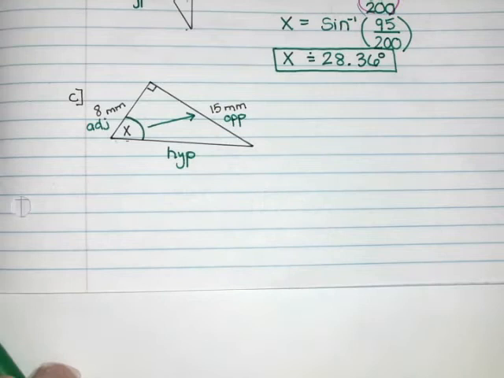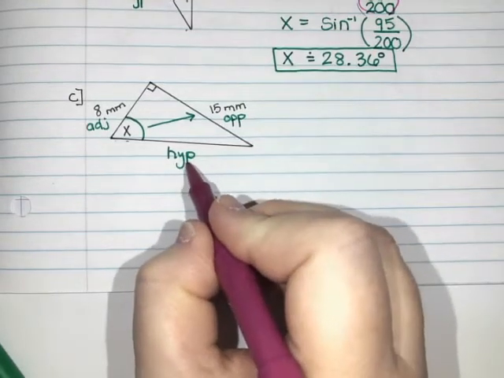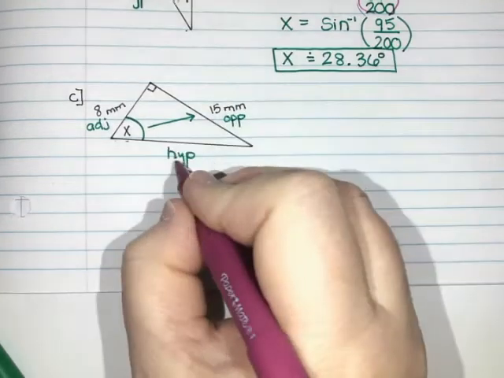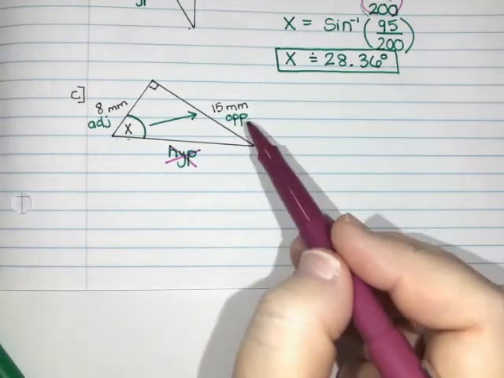From here, I'm going to take a look and see which of those sides am I not interested in using. So I look for one that I don't know anything about, and that in this case would be the hypotenuse. It's not labeled, there's no information. So I'm going to cross out the hypotenuse, and we are going to use the adjacent and the opposite sides.